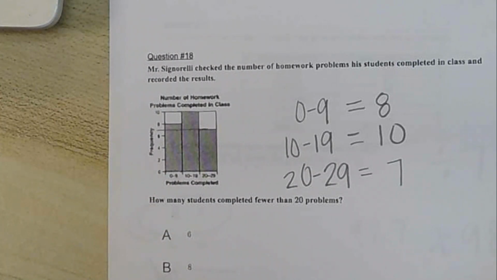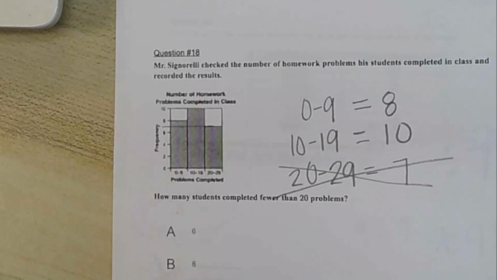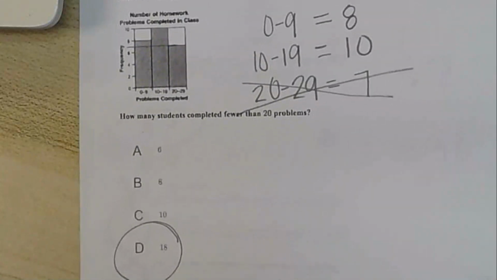How many students completed fewer than 20, less than 20? So which category do I not need to look at? I'm not looking at that. Now tell me how many students completed less than 20 problems? 18. Oh, Lord help me. It's D. Get it? Got it? Good.